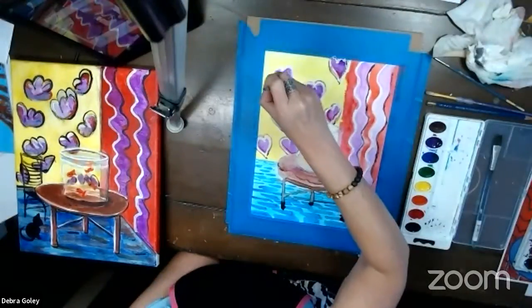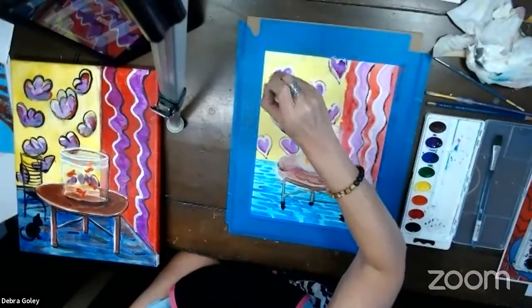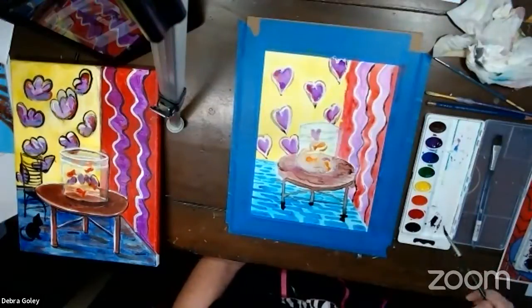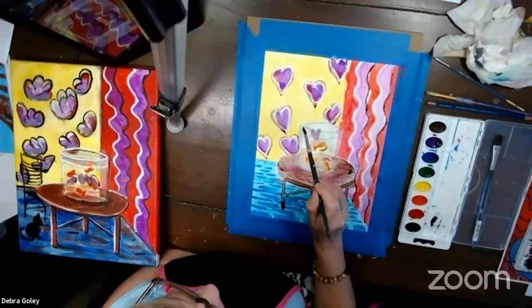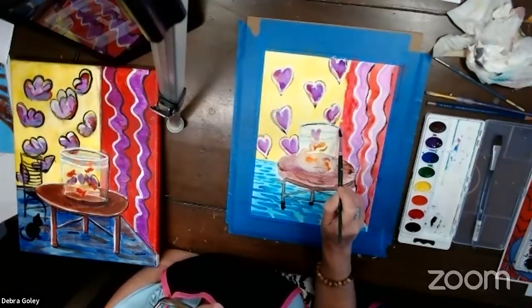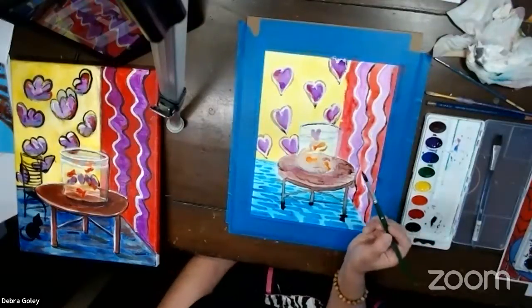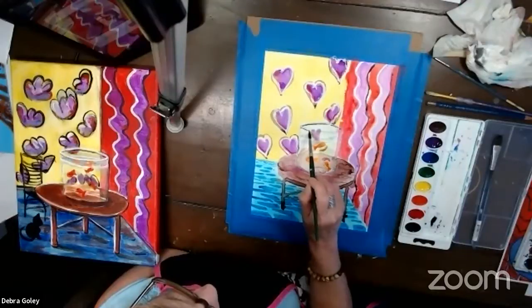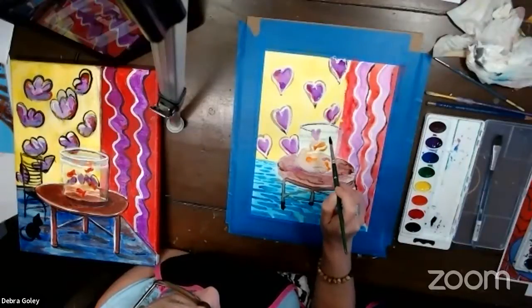All right, so I'm going around those little shapes. And now I'm going to use the black to go under the underside of the bowl rim. Very thin line under the bowl's rim. Now I'm going to do it right on this side of the bowl's rim, but I've got a really wet heart right there, so I need to be very careful.